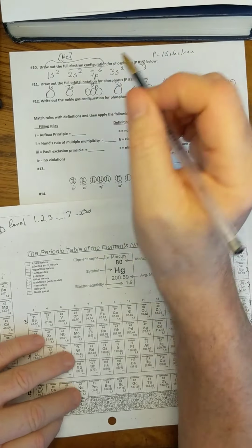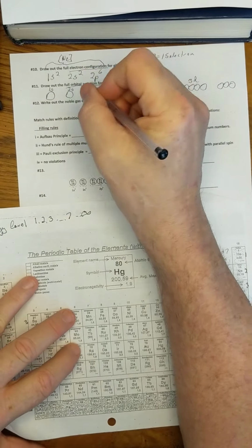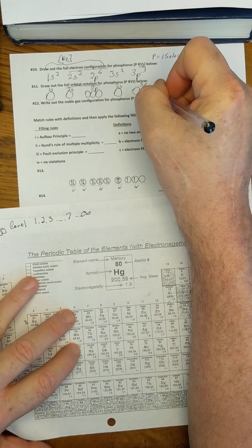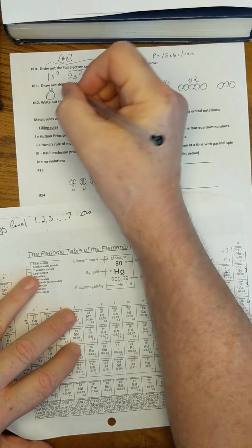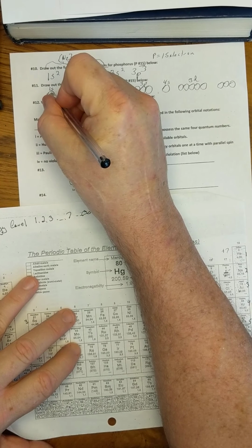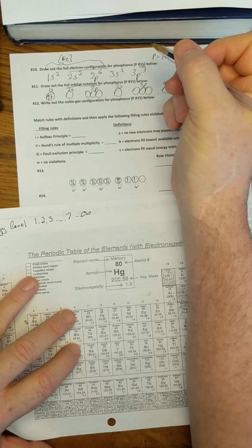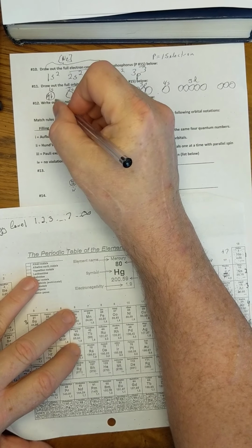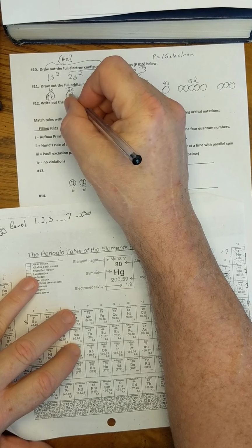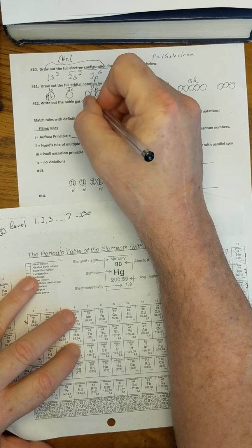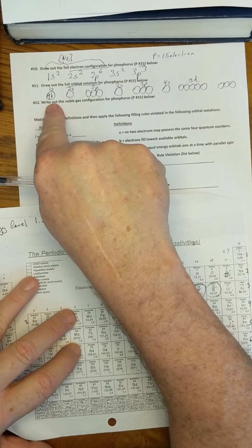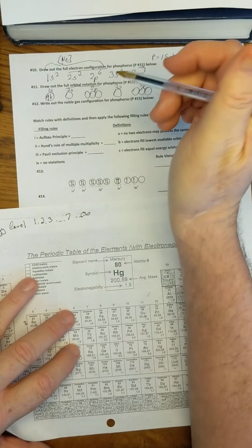Now, you have quantum filling rules. First of all, 2 electrons are going to fit in every one of these circles. One electron is going to spin in one direction, and the other will spin in the opposite. That's because of the Pauli exclusion principle. No 2 electrons can have the same 4 quantum numbers. So you can never have 2 electrons in an orbital spinning in the same direction. And that's why you can only have 2, because if you put a third in, 2 of them are going to have the same spin.